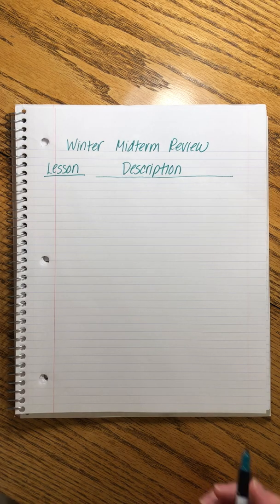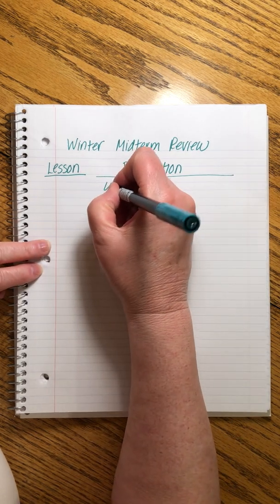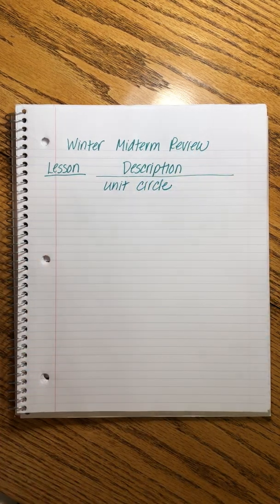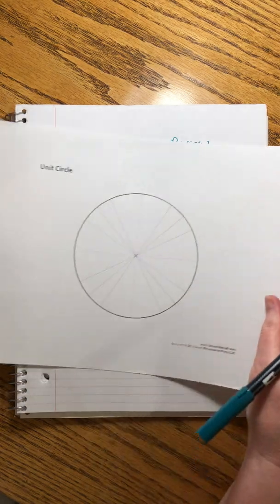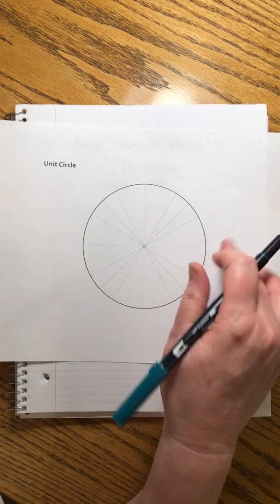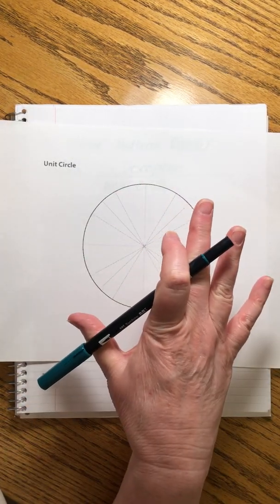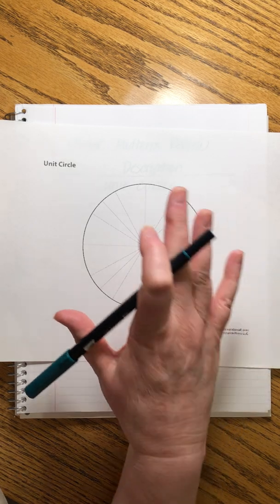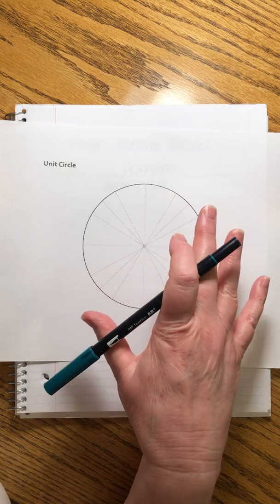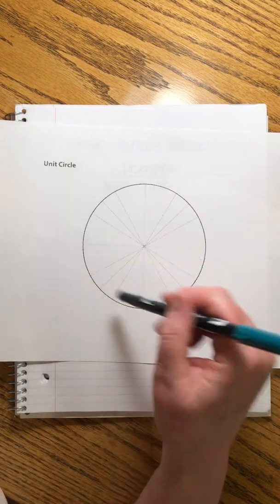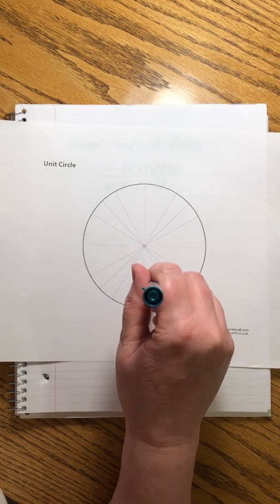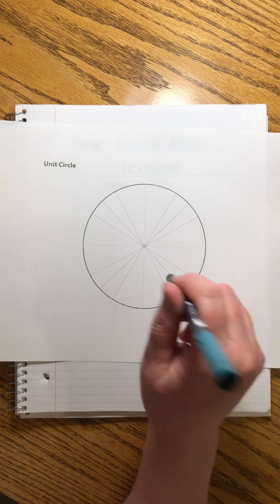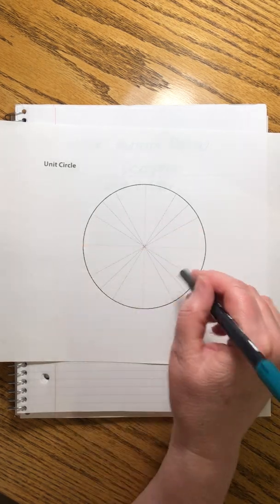Okay, the first thing I want to tell you is that I will be giving you, with your test packet, a blank unit circle form. You may fill it in and you may use it on the test, okay? You may not use your already completed unit circle, but you can complete this one. So make sure you remember how to fill it out. It's been a while, right? We learned this a couple months ago. I don't know if you've been practicing, but make sure you practice so that you can get it right.